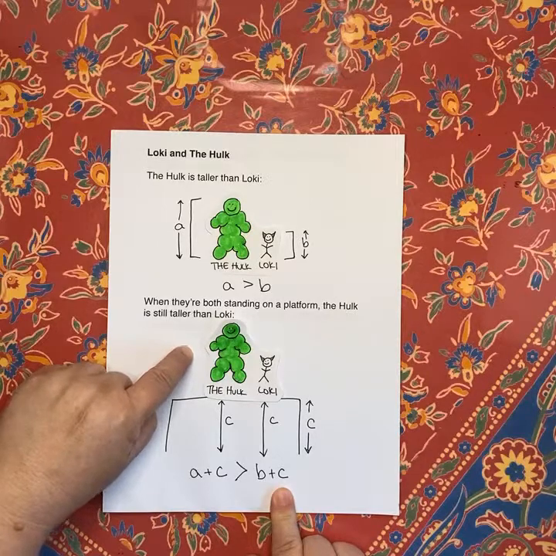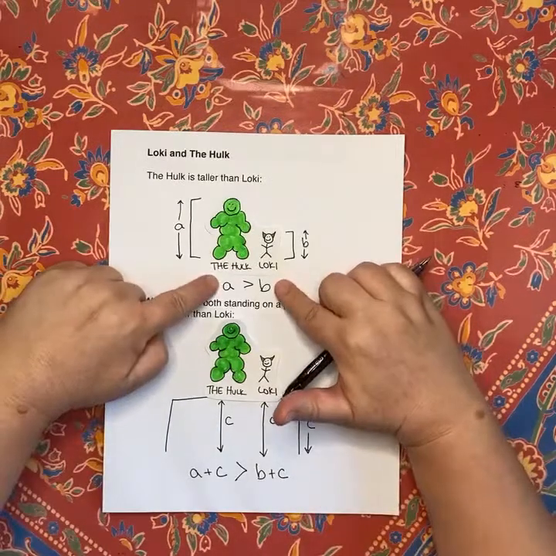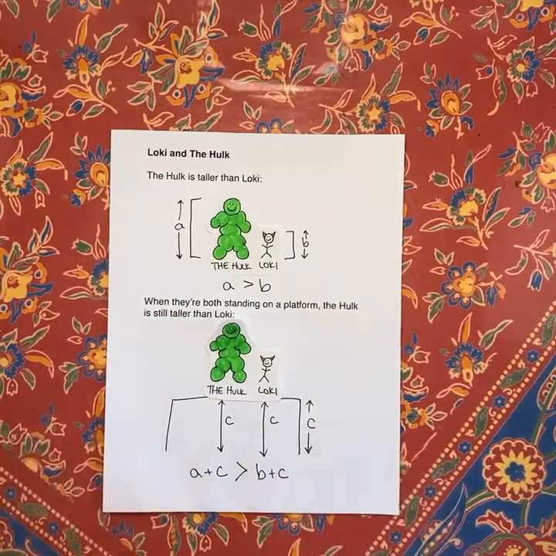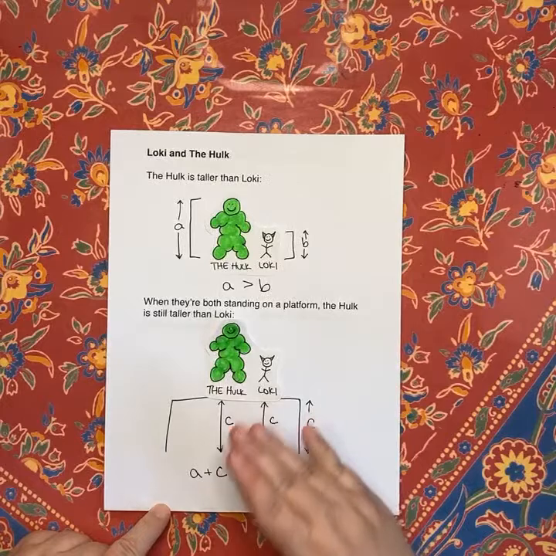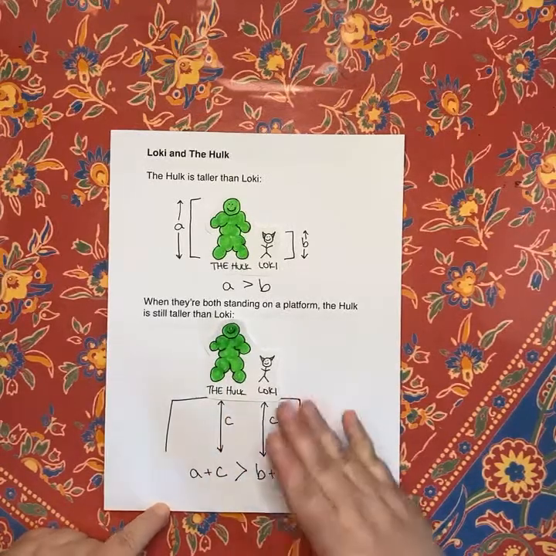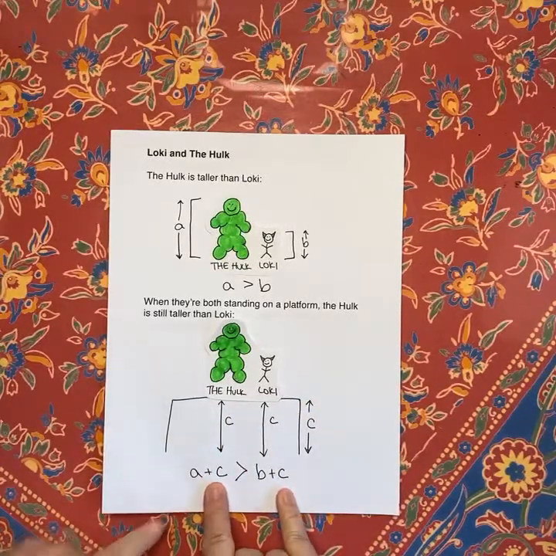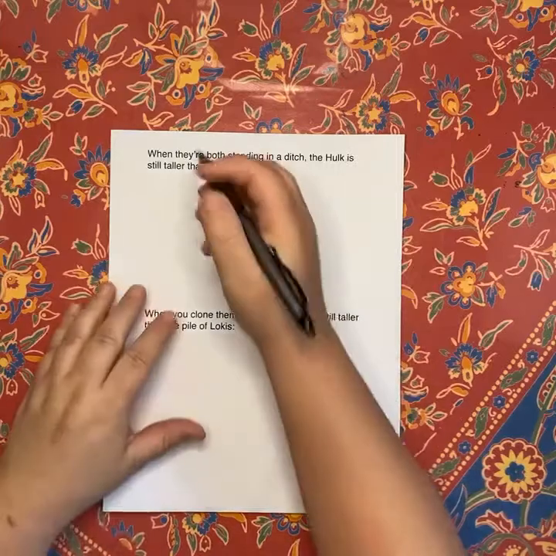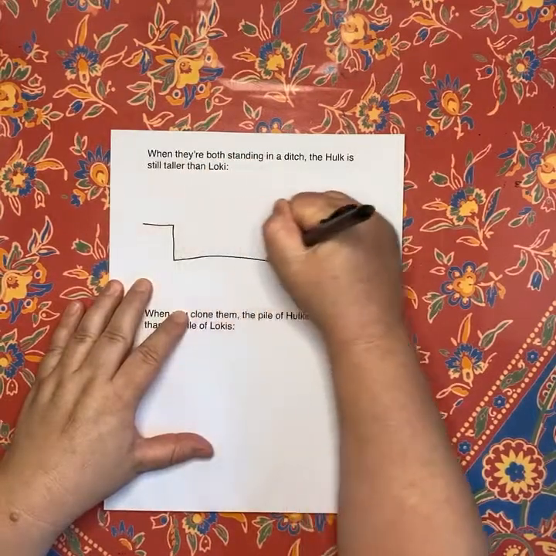So in other words, if I add the same amount to each side, the Hulk is still taller. That's kind of cool. That's good to know. So the inequality A is greater than B continues to be true. The inequality sign still faces opening to the left. It's a greater than, even if I add something to both sides, as long as I add the same thing to both sides.